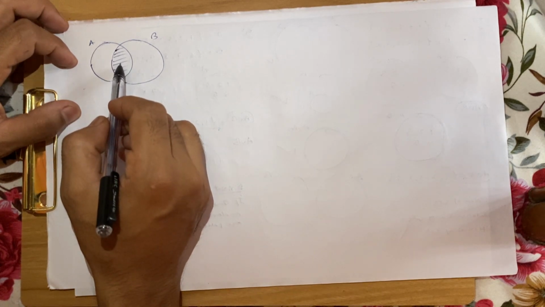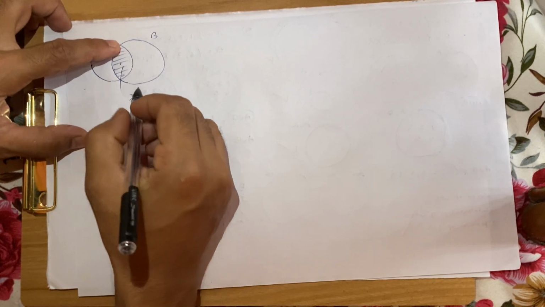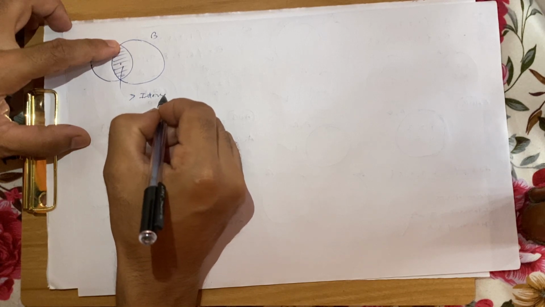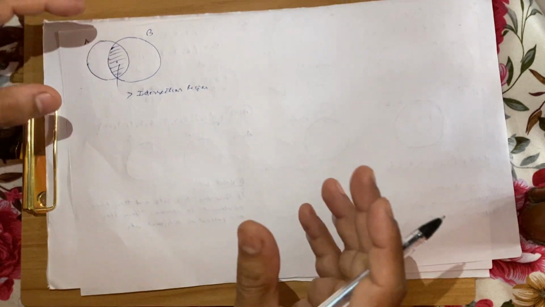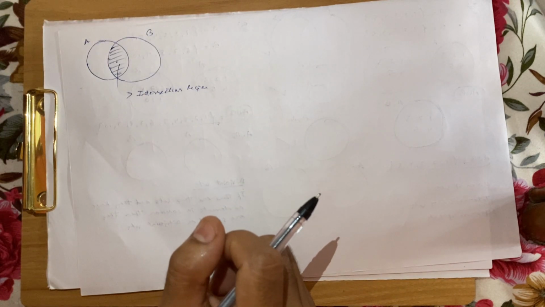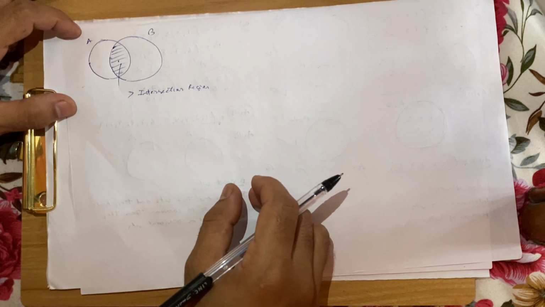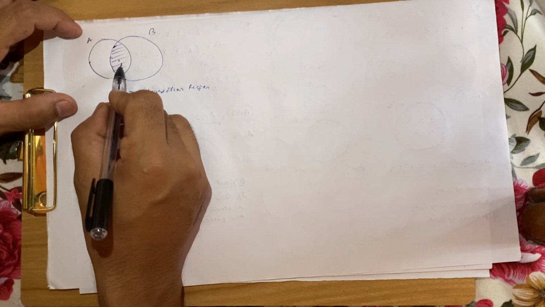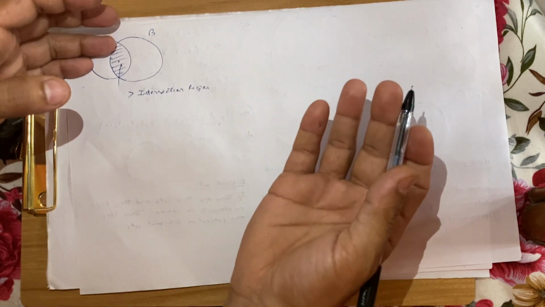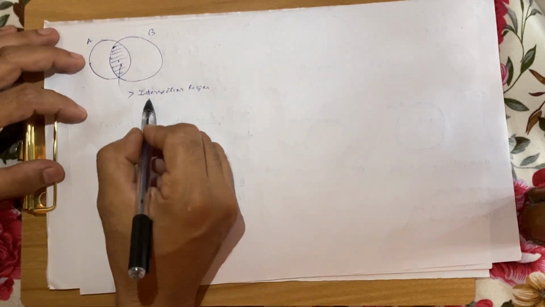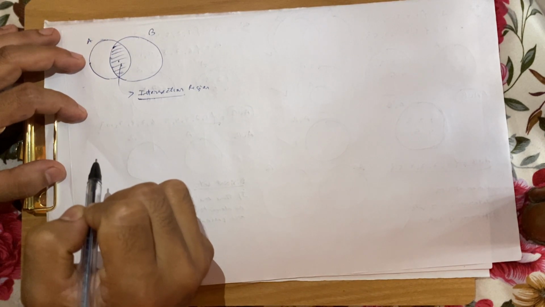And this common region is known as the intersection region. This is the intersection region, or where A and B intersect. And if you try to recall, this is the region where we write the elements that are present both in set A as well as in set B, right? So now what do you mean by intersection of two sets?